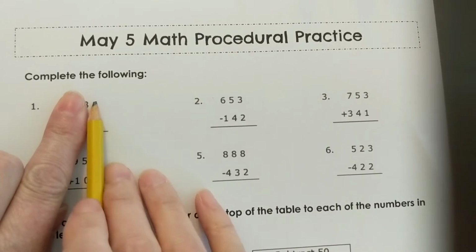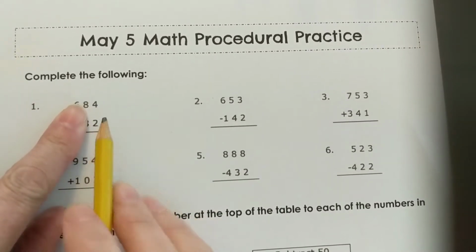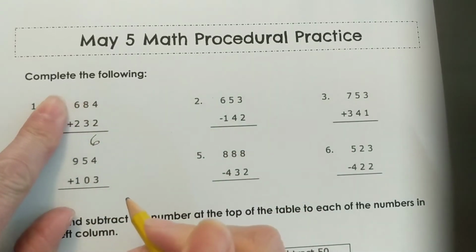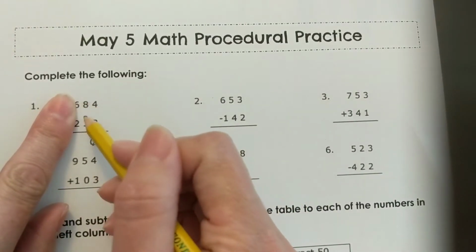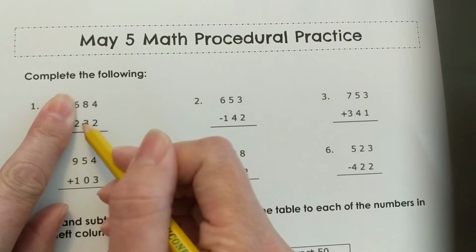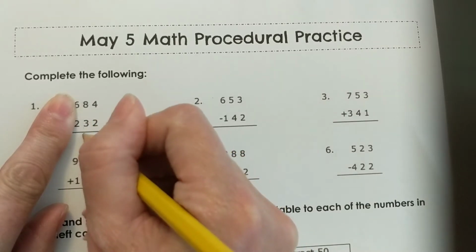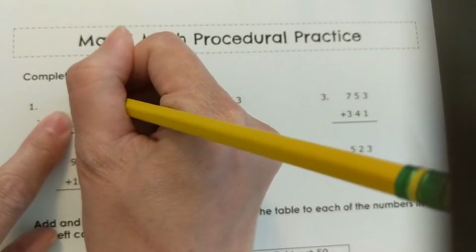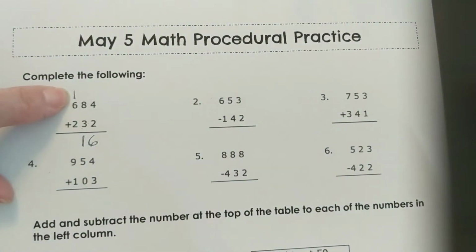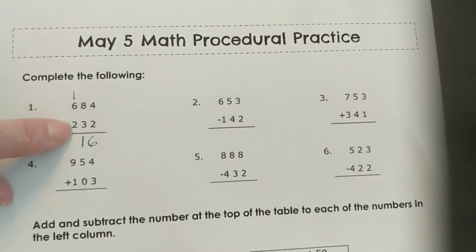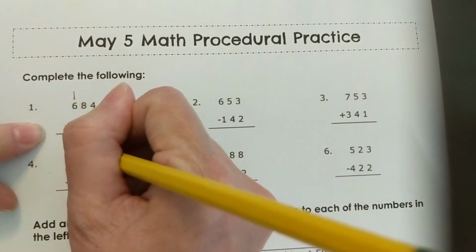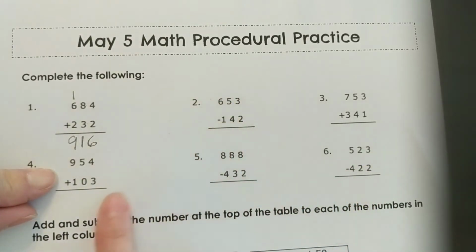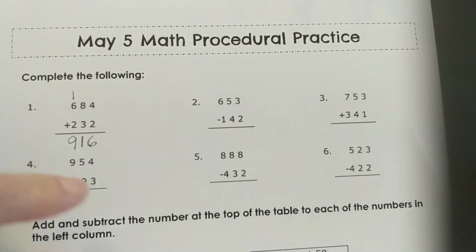So you always start in the ones column, and you're going to add your 4 plus 2, which would be 6. And then go over to the tens column, 8 plus 3, 8, 9, 10, 11. Bring down your 1, 11, the ones place, and bring up the 10. And then 1, 6, 7, 8, 9. So this is 916.